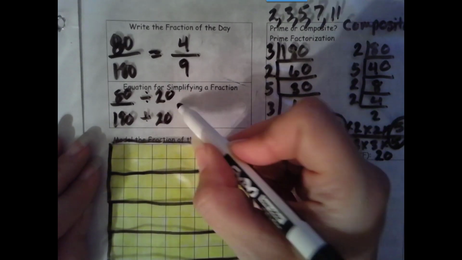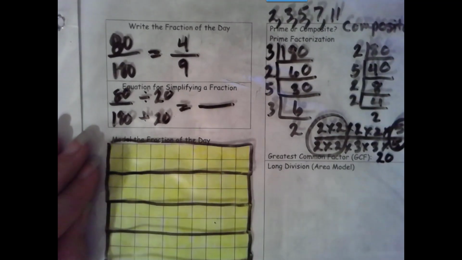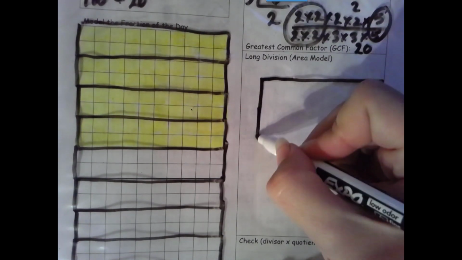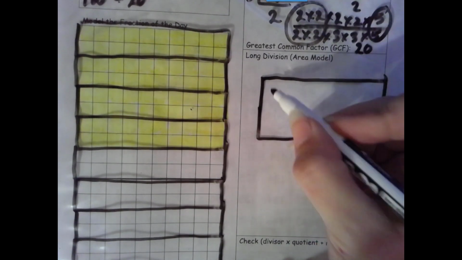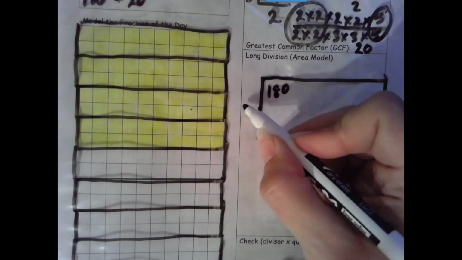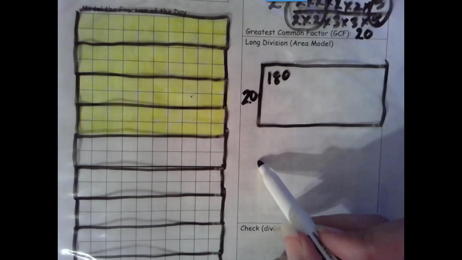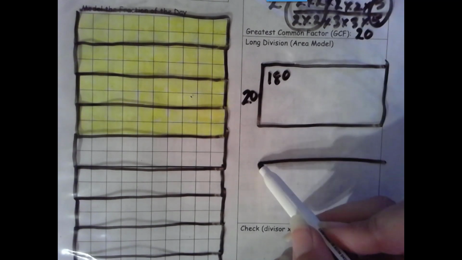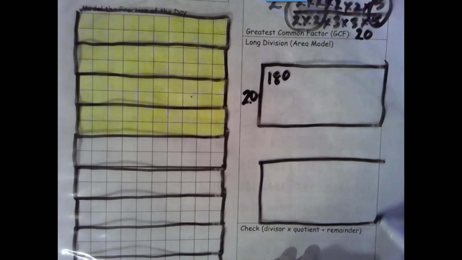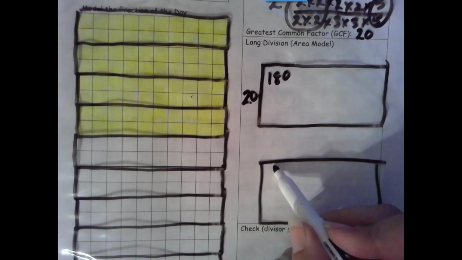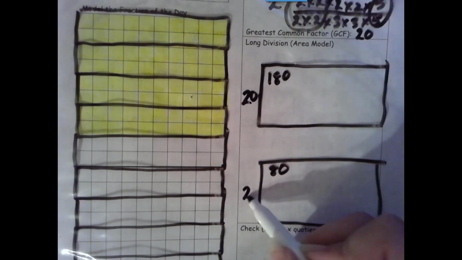So I'm going to divide by my greatest common factor. So 180 divided into groups of 20. And 80 divided into groups of 20.